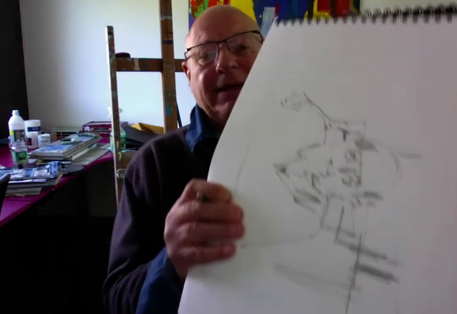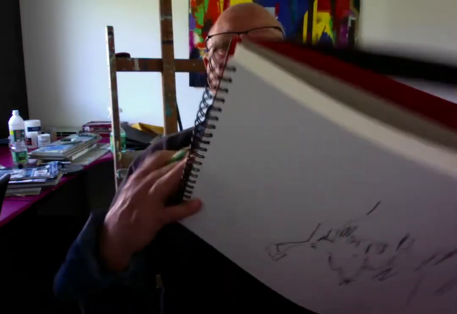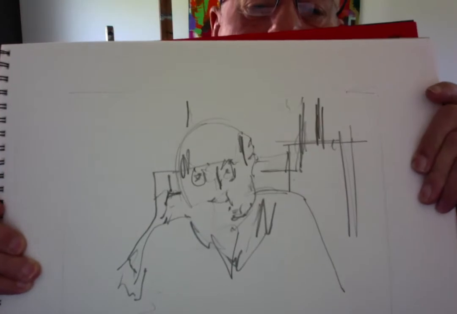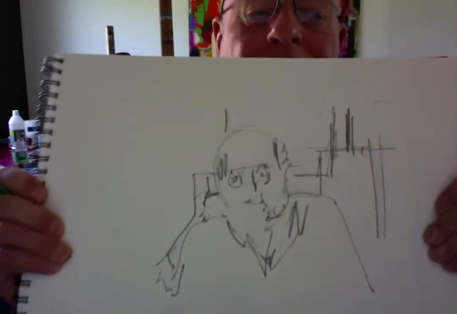And just a thing going like that and like that. So I've done a very rough drawing. Quick sketch. Can you see it? A quick sketch of moi. Anyway, that's a sketch. That's another word to learn.